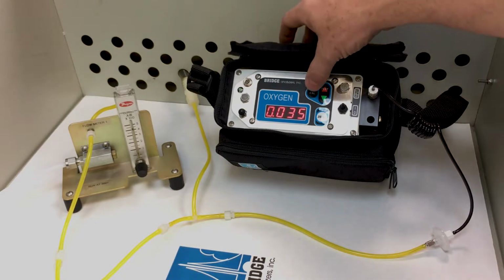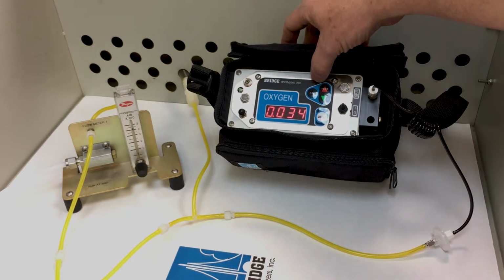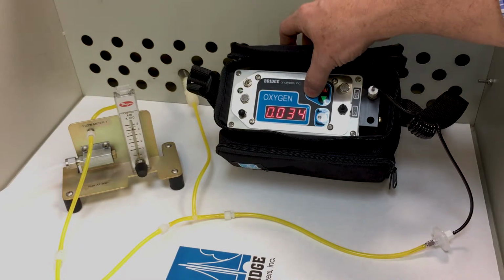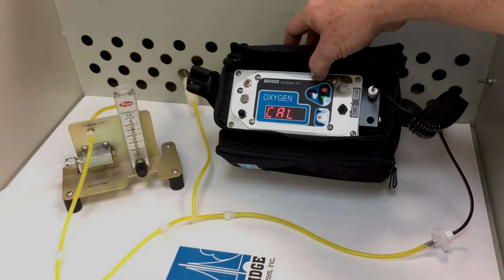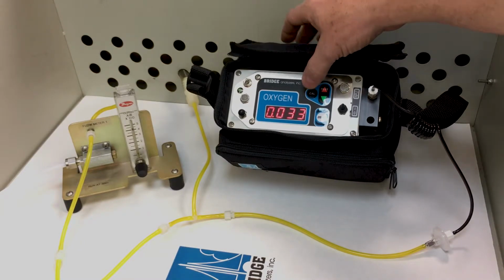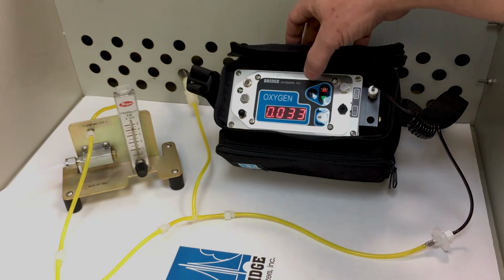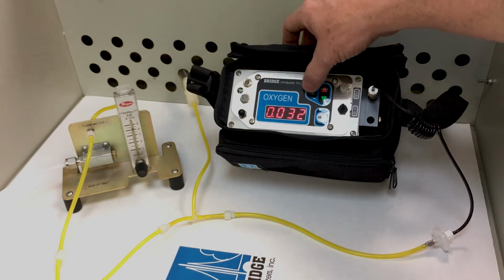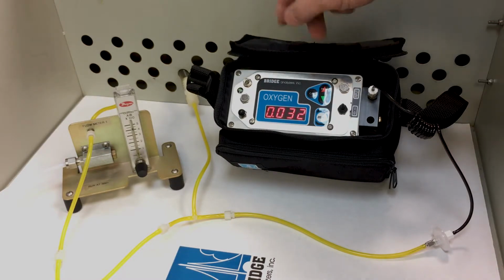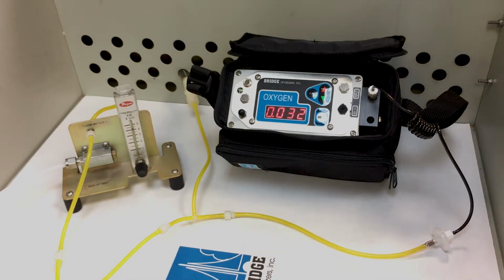And just to scroll through again, if I hit the cal button, it'll scroll between those 3 screens: the cal word, the high oxygen calibration mode, which is blinking, meaning it's not available to us, or now the low oxygen mode, and that's what we're going to use to calibrate.